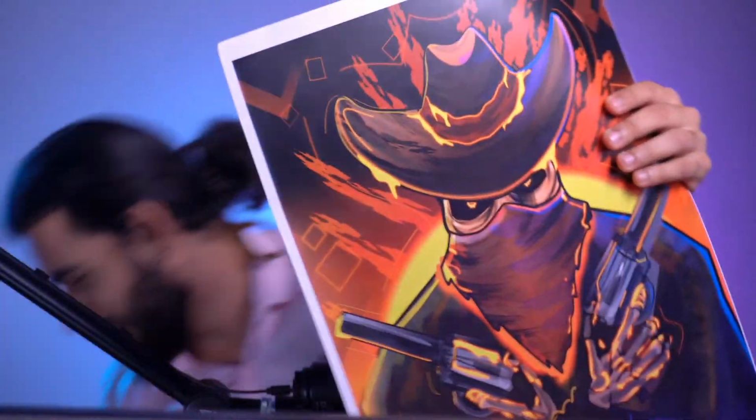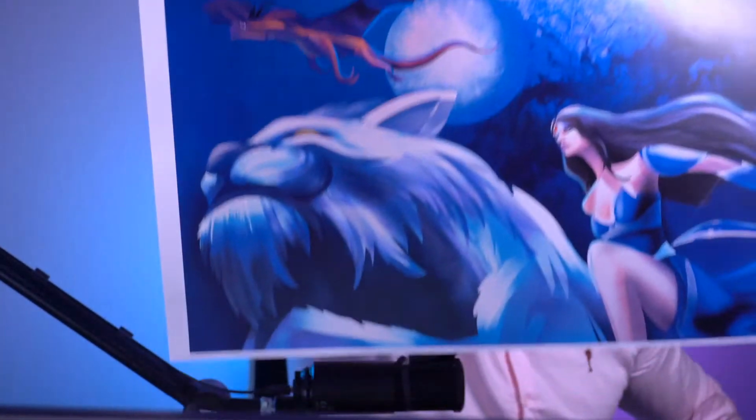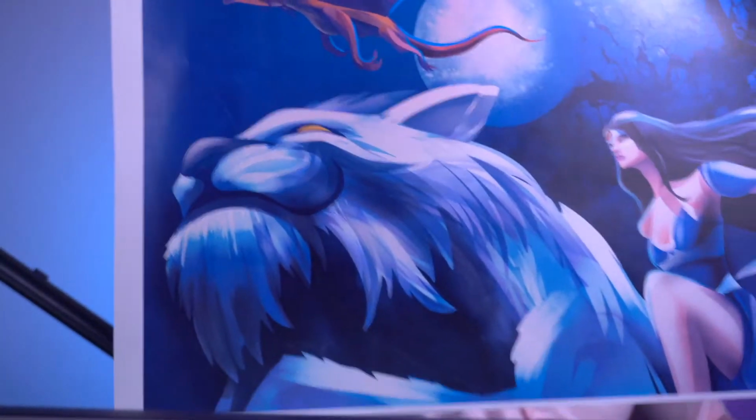Yeah, my friend, I have other ones here. Let me show you. This is Dota 2, the dragon. My gosh, can you see? Yeah, I did this by using, of course, Affinity Designer on iPad and desktop.